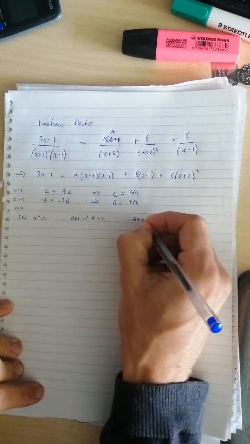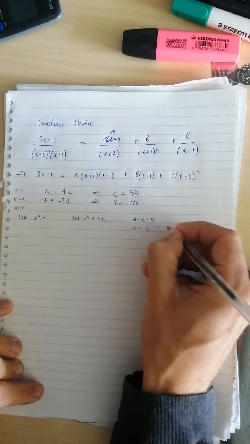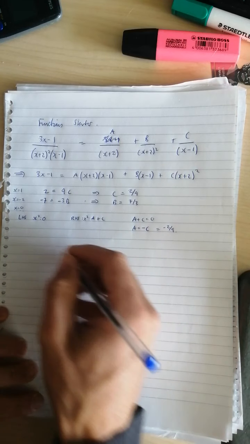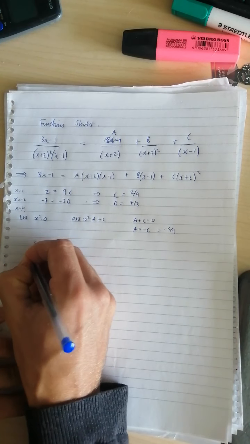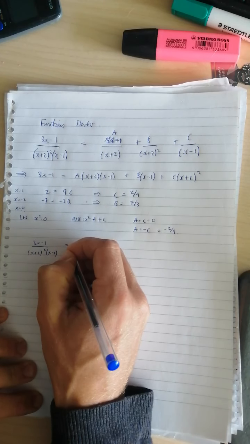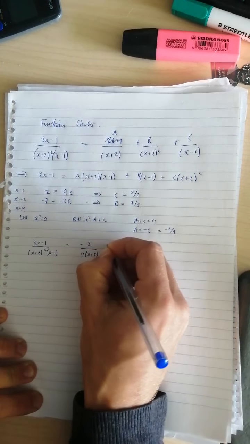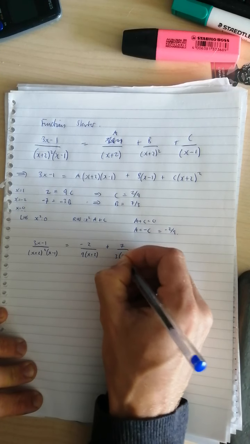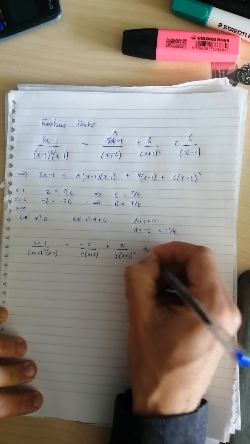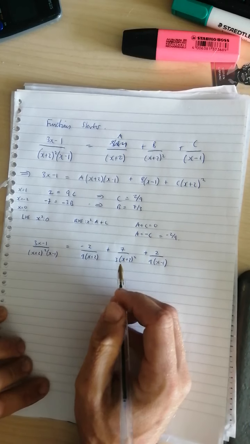So that means we know that A plus C is equal to 0. So that means A is equal to minus C, which is equal to minus 2 over 9. So we're actually done. That's a quick way of doing it, isn't it? So we get (3x - 1) over (x + 2)² (x - 1) is equal to, what's A? Minus 2 over 9 (x + 2) plus 7 over 3 (x + 2)² plus 2 over 9 (x - 1). I might write these in a slightly different order to make it neater, but there you go.